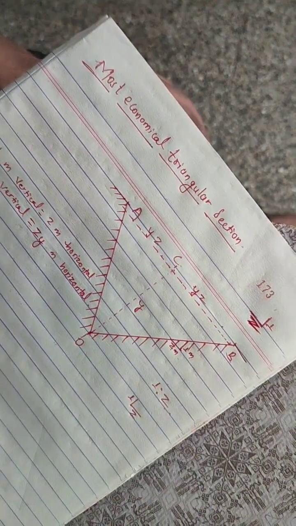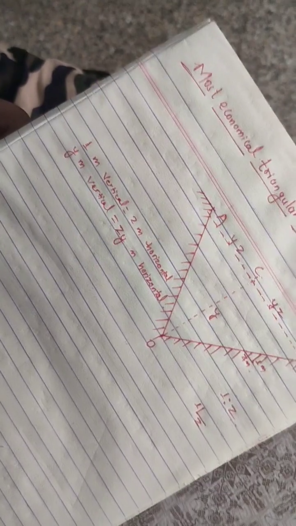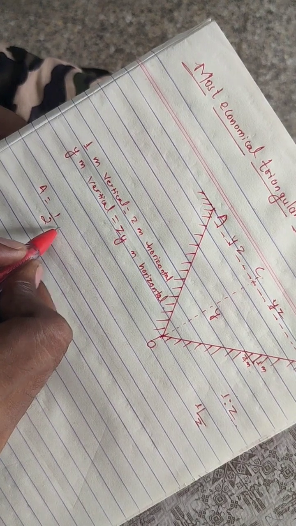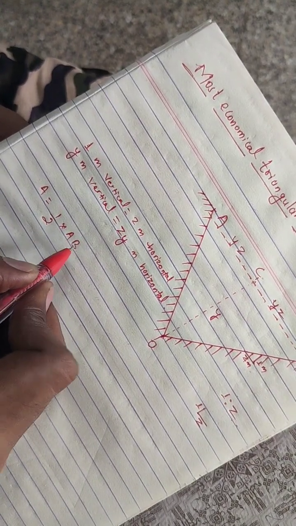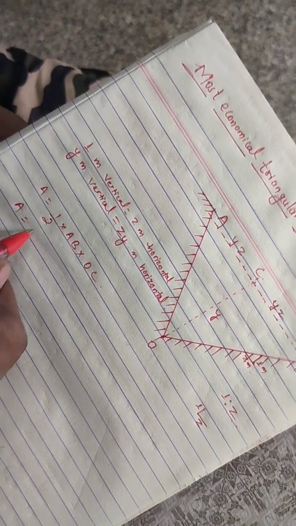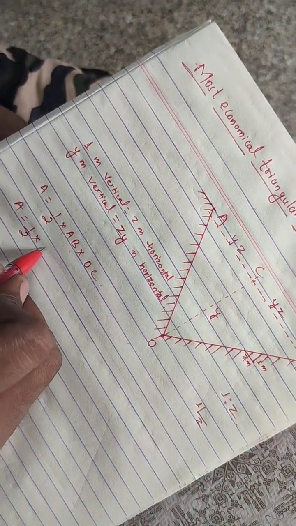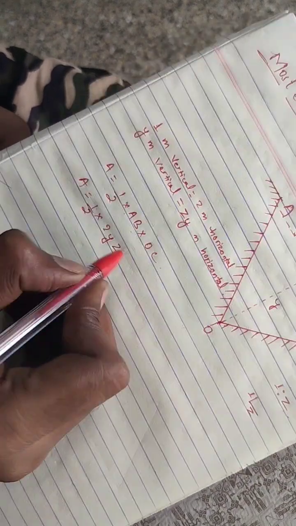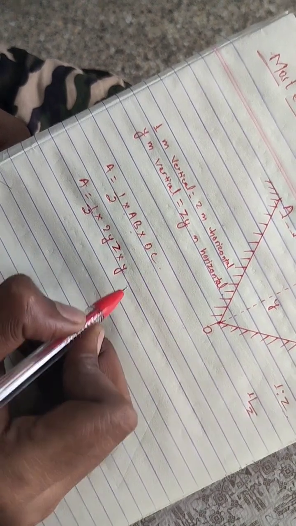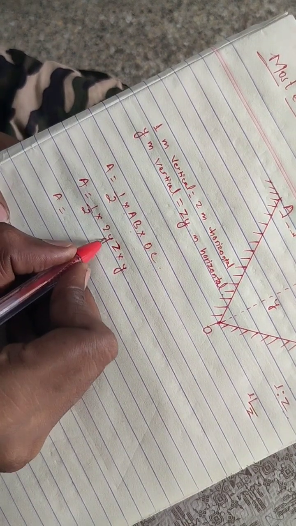and also from A to C, y into z. Now we know that the area of the triangle will be equal to half into AB into OC, where AB is given by YZ plus YZ, that is 2YZ, and OC will be equal to Y, which is given in the question. Here we get area equal to Y square Z.